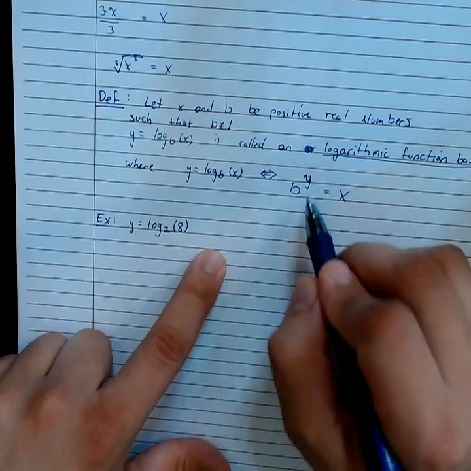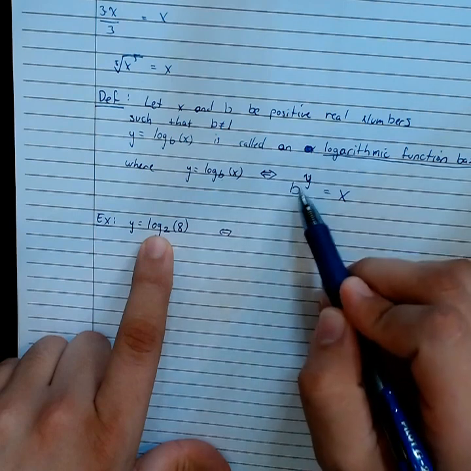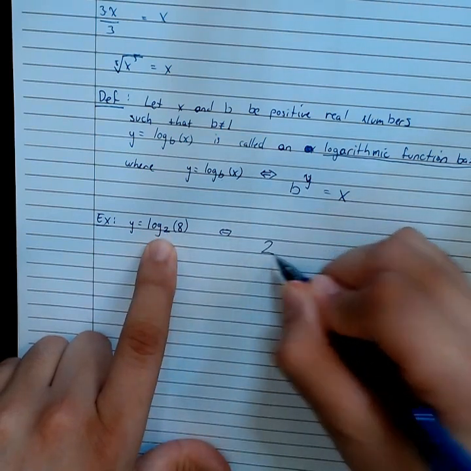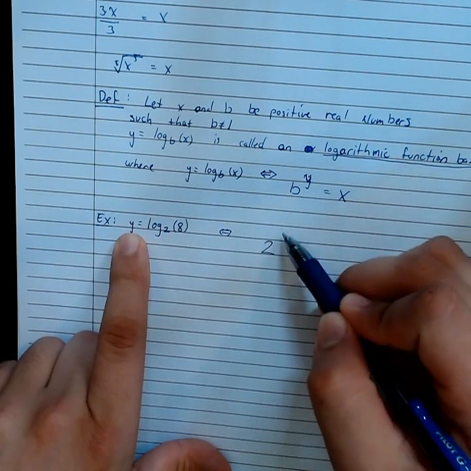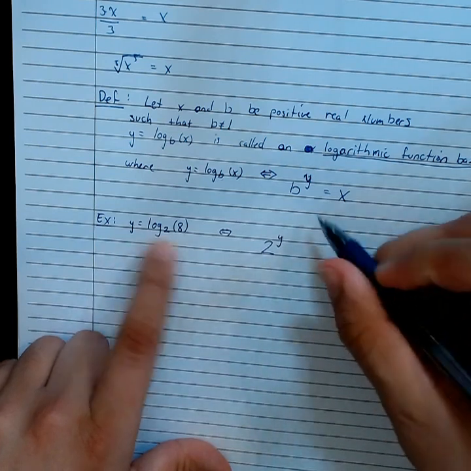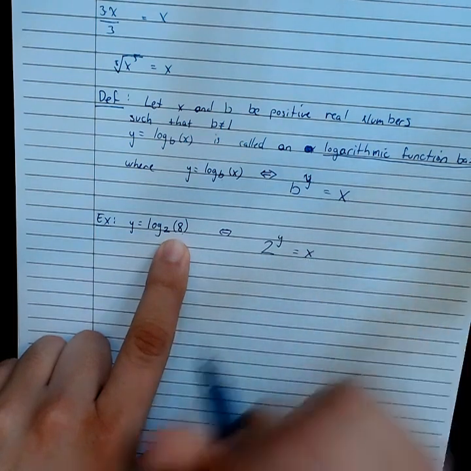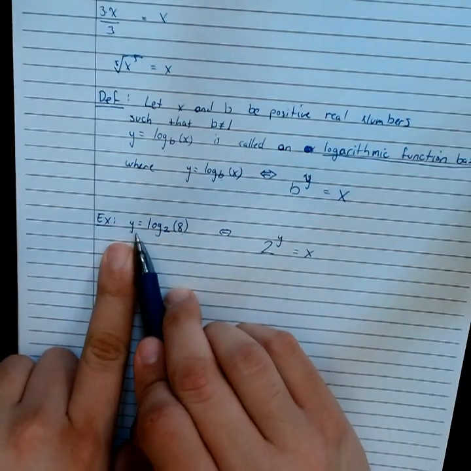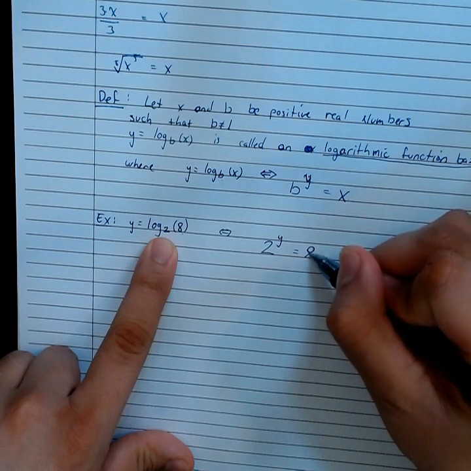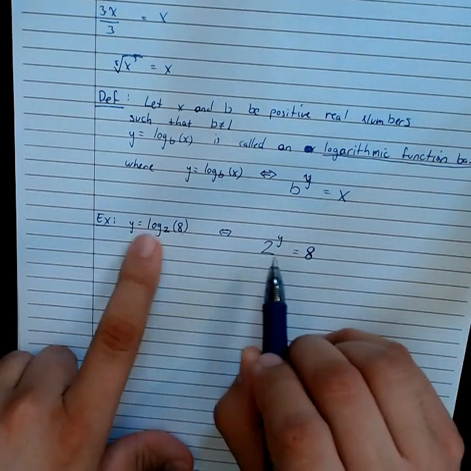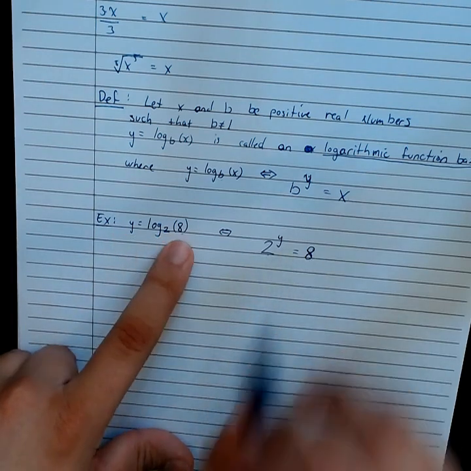Well, what does that mean? Well, from our definition, that's your base. So here I have a base 2. So let me write down the number 2 as a base. Y, well, that's the exponent over here on this number 2. And here this 8, the argument, is on the other side of the equal sign. So if I say y is the log base 2 of 8, what I'm saying is that if I take the number 2 and I raise it to the power of y, I should get 8.